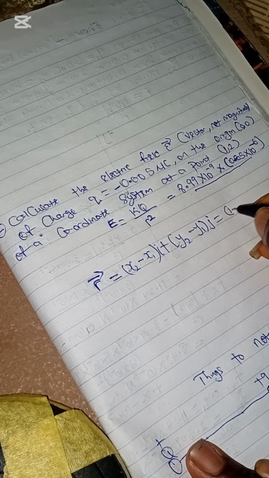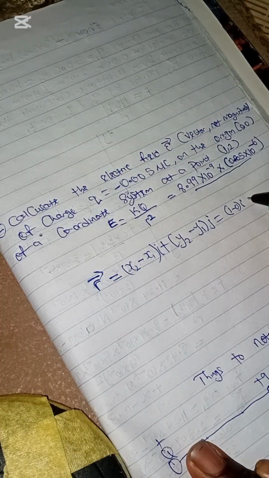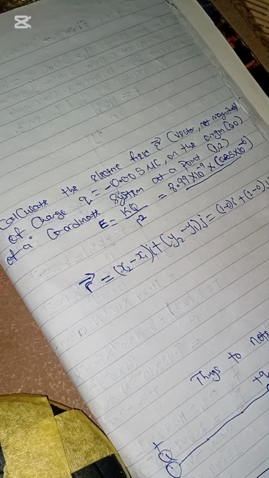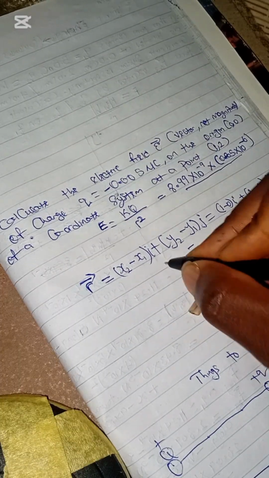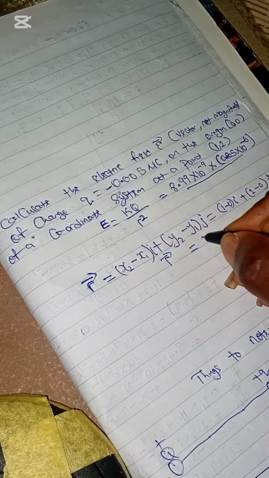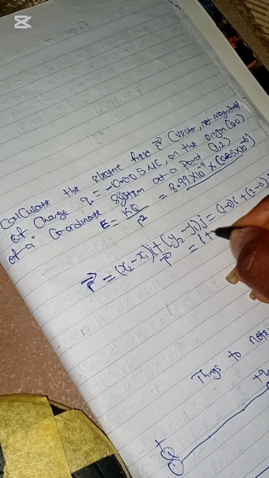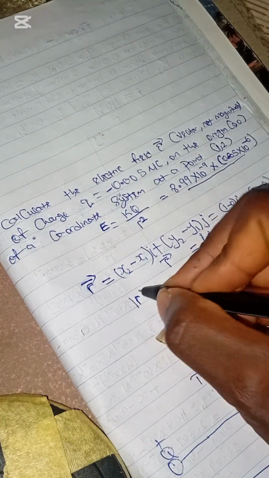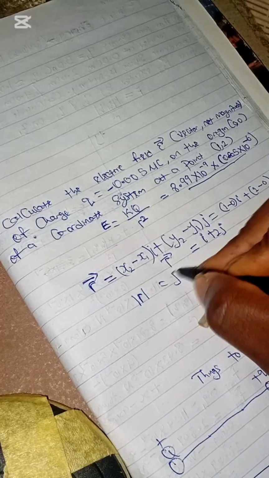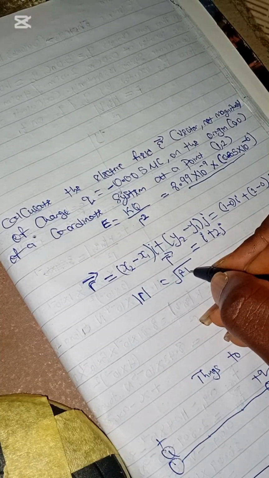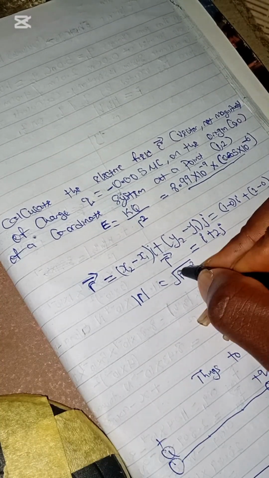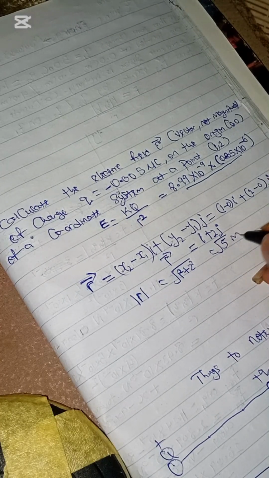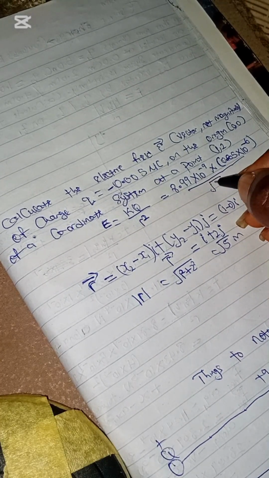So x2 minus x1, 1 minus 0, i plus 2 minus 0 j. At the end of the day, this is going to give you i plus 2j. That's the vector. But for the magnitude, it's going to give you root of 1 squared plus 2 squared, which is root 5. Root 5 meters. So this is going to give us root 5 squared.